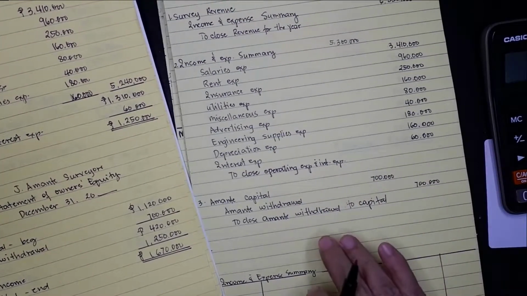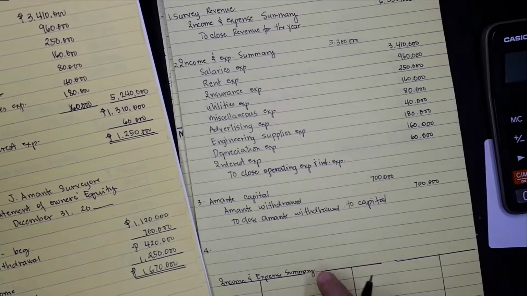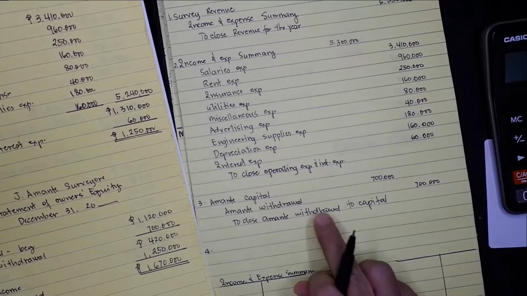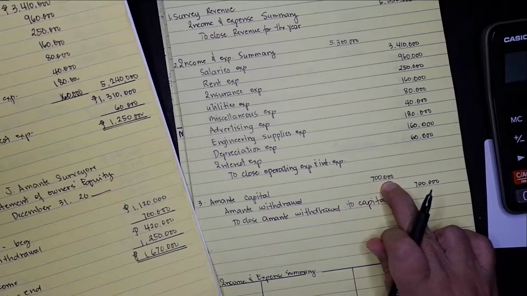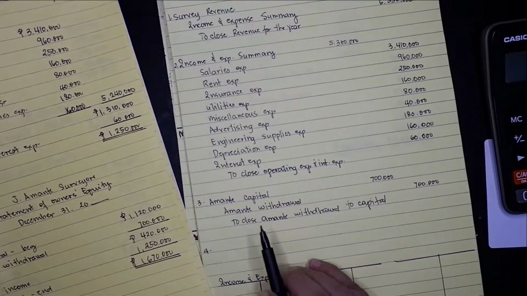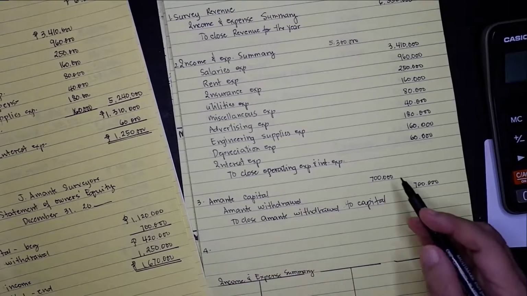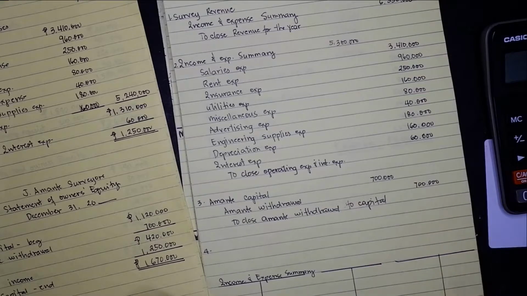Remember, what we are closing here, we have to make it 0, is the withdrawal. It is not the capital account. So the amount that you're going to use here is the withdrawal amount. So again, our entry: debit capital of 700,000 and credit withdrawal of 700,000.